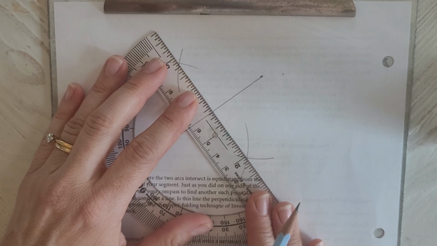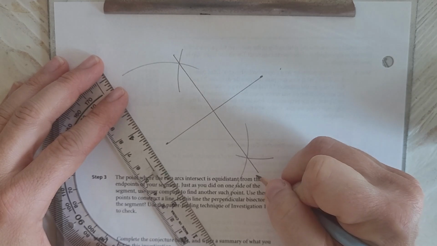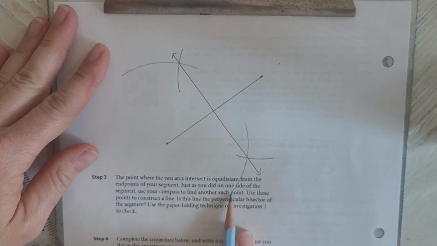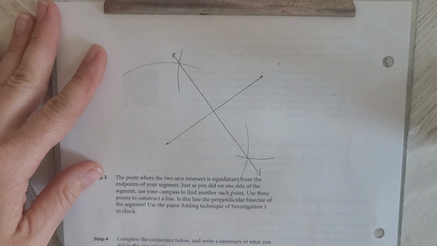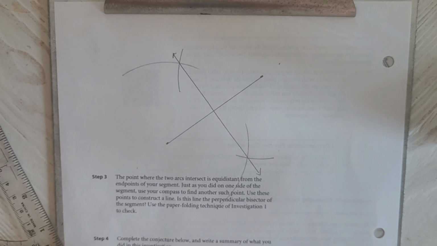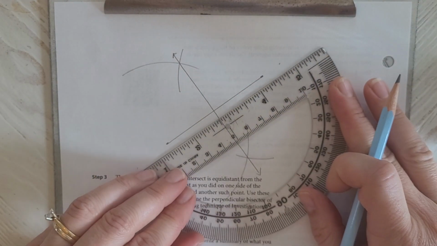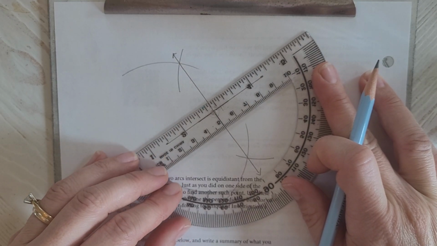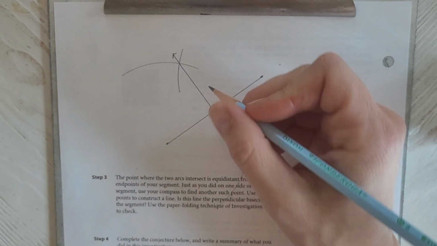What we are going to do is construct a line going through these two intersection points. So the question is, is this line the perpendicular bisector of the segment? We could use the paper folding technique of investigation 1 to check, but actually I'm going to encourage us to use our protractor. I'm going to put this down so that I do not run into the top of my clipboard here. Yep, this looks like 90 degrees.